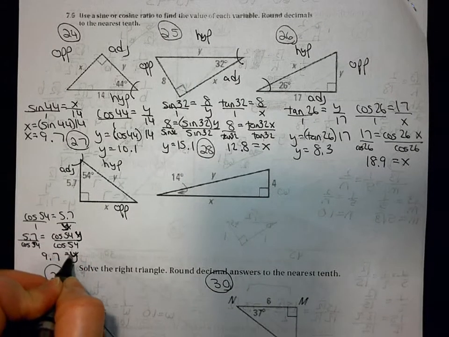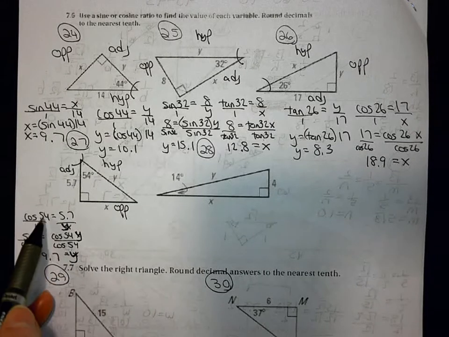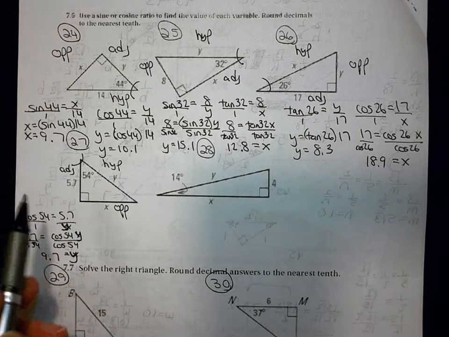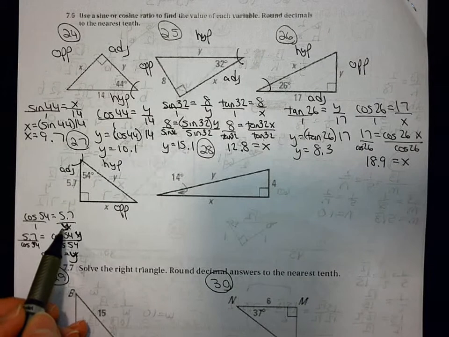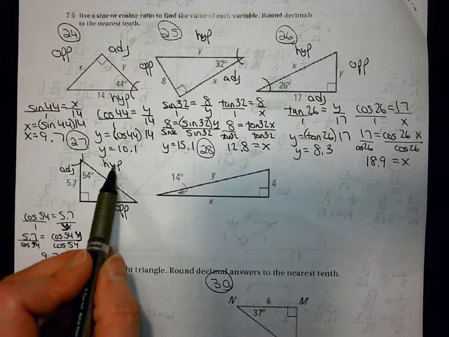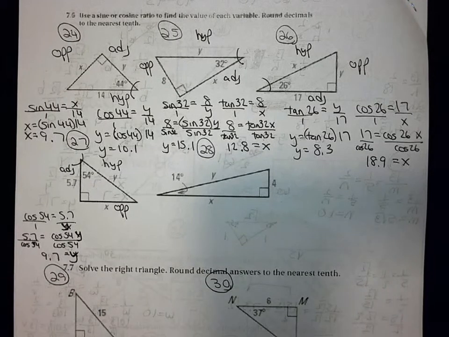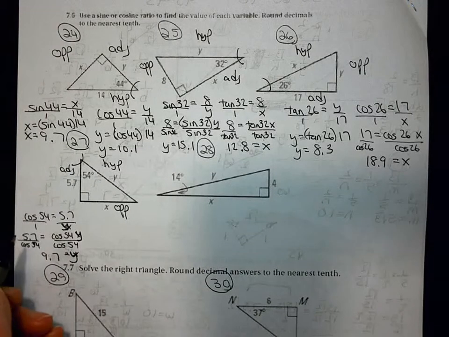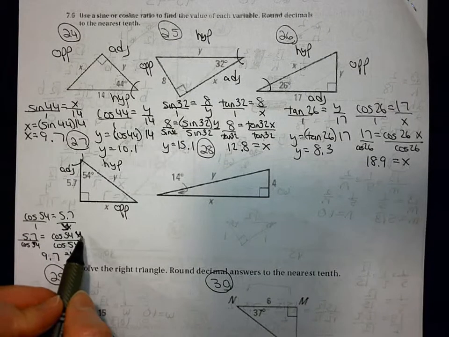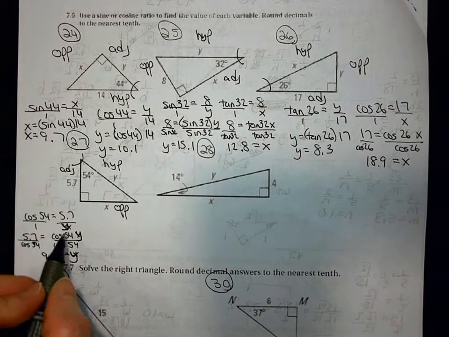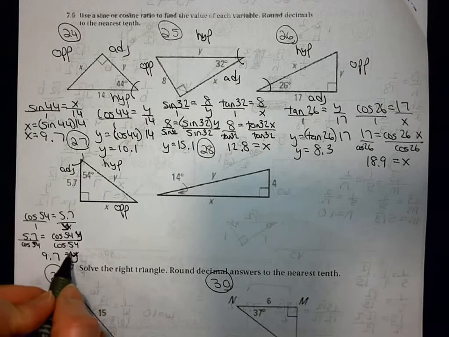Okay, so we did cosine of 54 is adjacent over hypotenuse. So adjacent and hypotenuse are cosine, so sorry, that should have been the y. I'm watching my answers and then watching this, and I guess I goofed it up. Okay, so 5.7 is cosine of 54 times y. We divide both sides by the cosine of 54, so y is going to be 9.7.